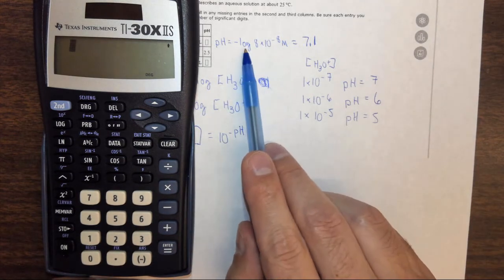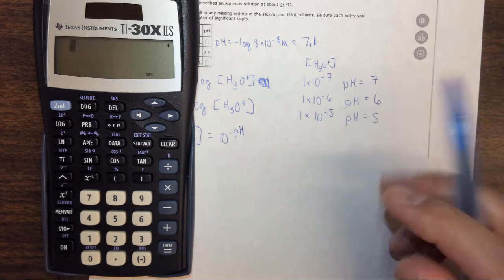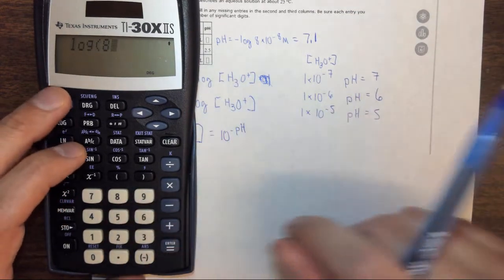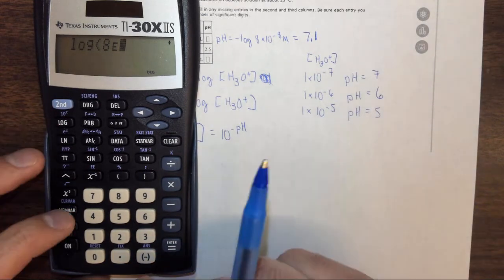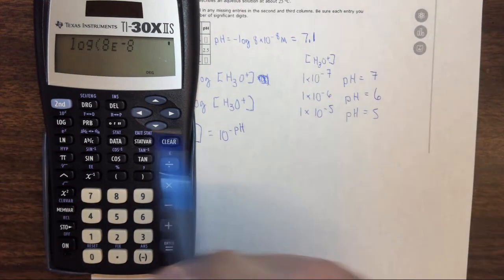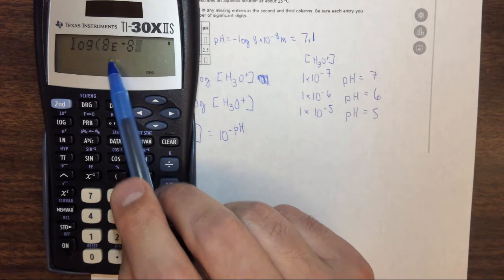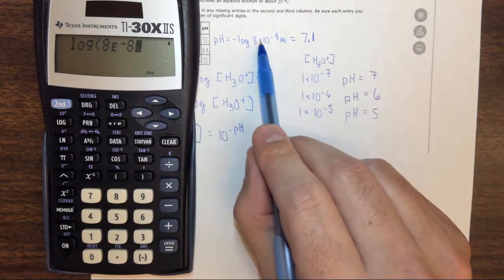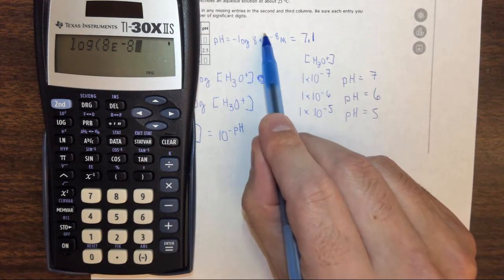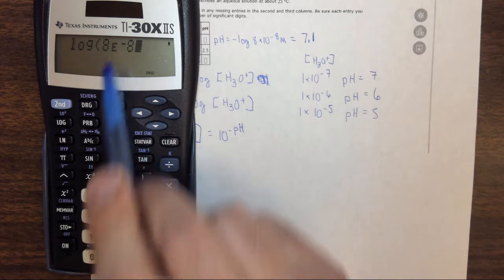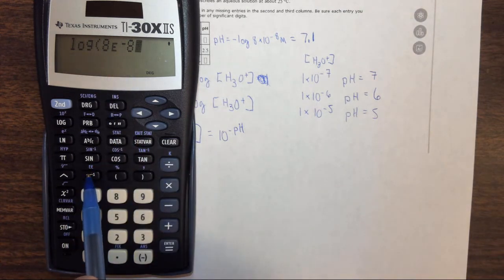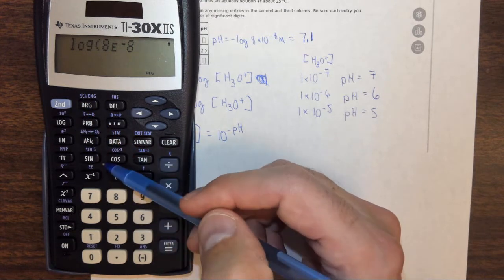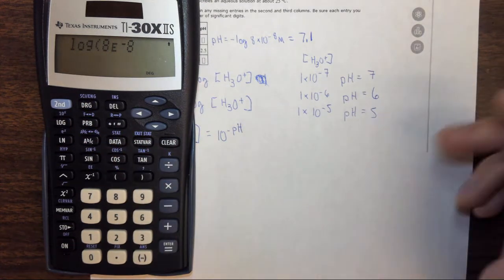We want to again type in the negative log of 8 times 10 to the minus 8. So we type in log 8 second EE minus 8. So on the Texas Instruments, just like when we did in the previous video, the EE key gives you the times 10 to the power. And you just put one E on the screen even though you hit the EE key here. Note, to get to the blue one on this calculator, you do hit the second button. So these blue ones are under the second button. So that's basically how it works.